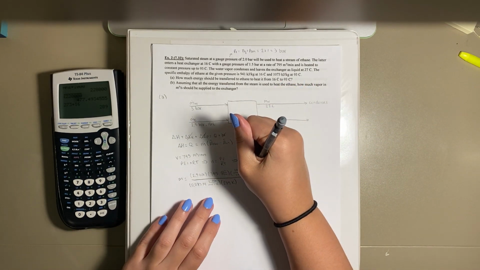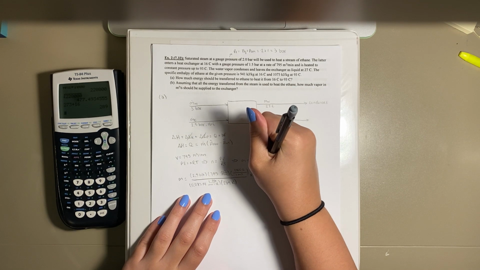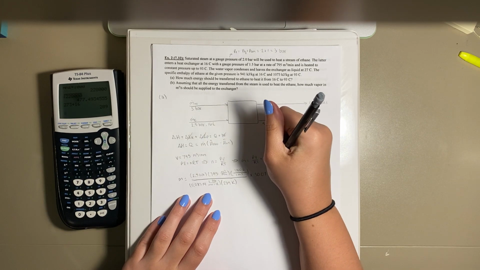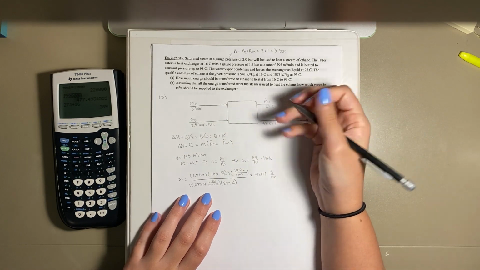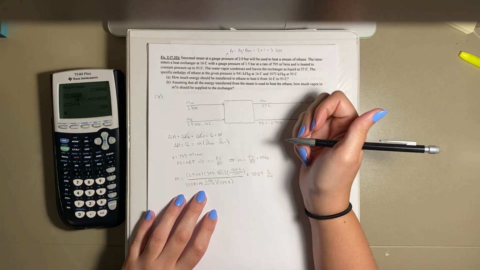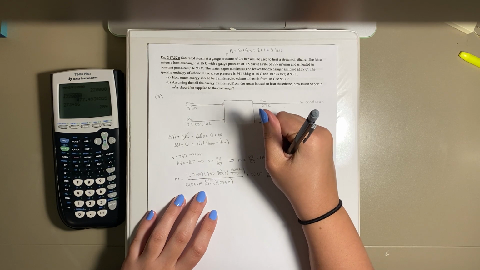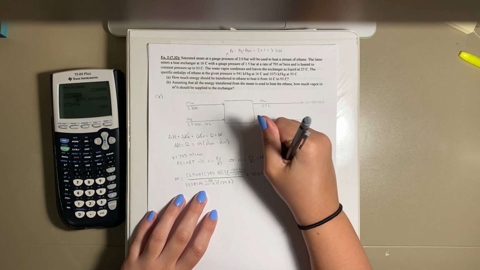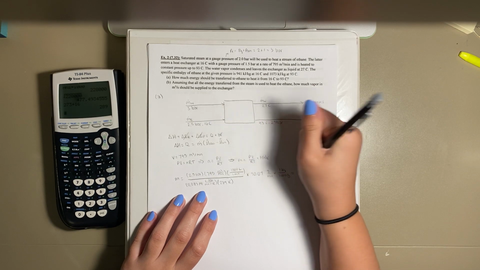Oh, and we need to multiply by our molecular weight, which is 30.07 grams per mole. And let's put this in terms of kilograms. So 1,000 grams per kilogram.